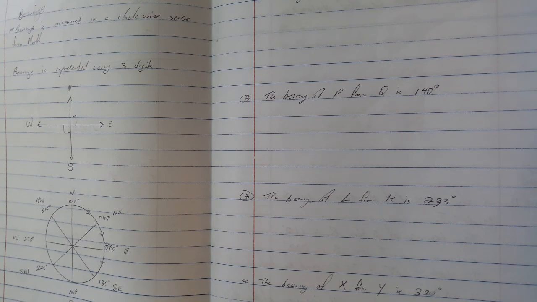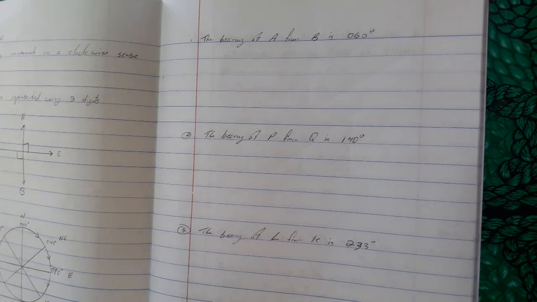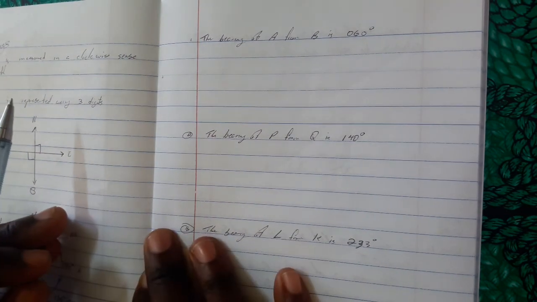There are a few properties of angles, we did this already, that are used in bearings. That will be the alternate angles, interior angles, and angle at a point. Also angles on a straight line. So let's get started. These are some very easy exercises we can use to better understand how to draw bearings.